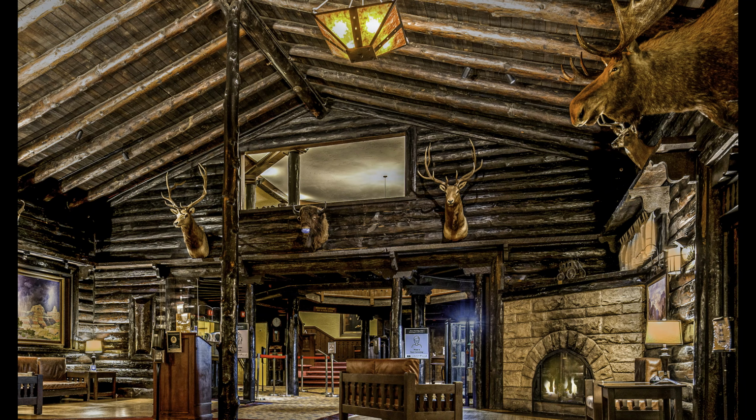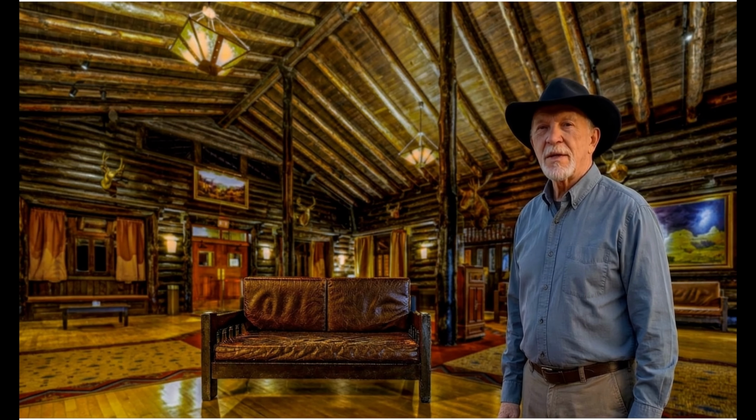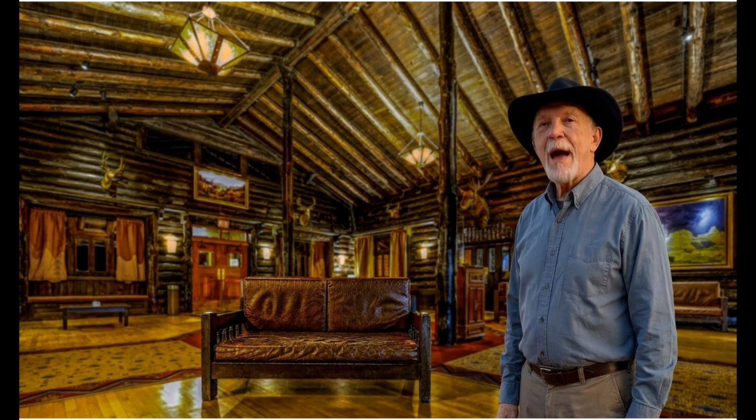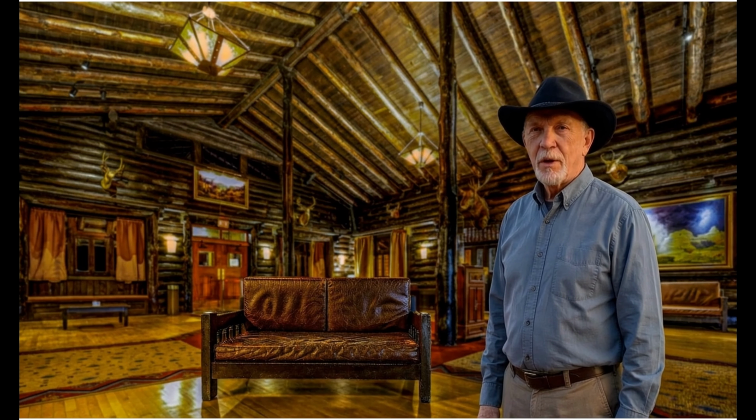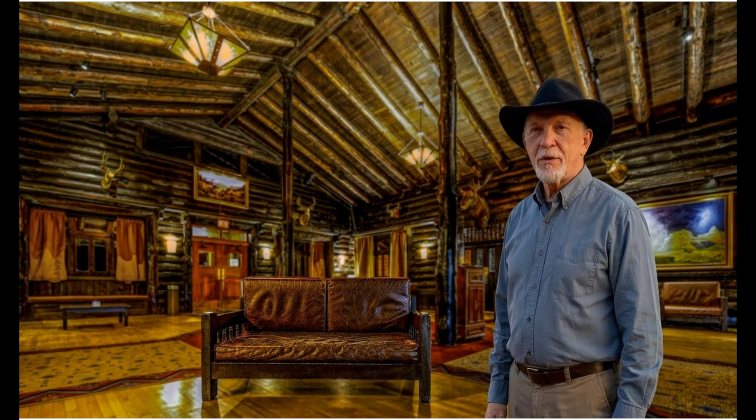Whether you are shooting a cozy living room or a historic hotel lobby, the secret is the exact same. You have to capture the data in the field so you have the freedom to create in the darkroom. You cannot rescue data that your camera never captured.